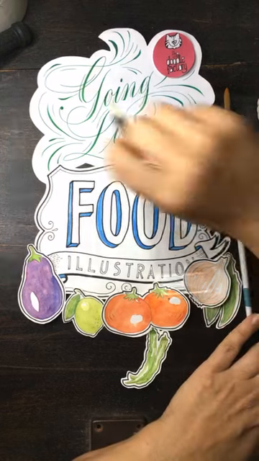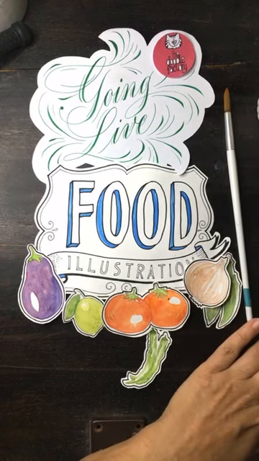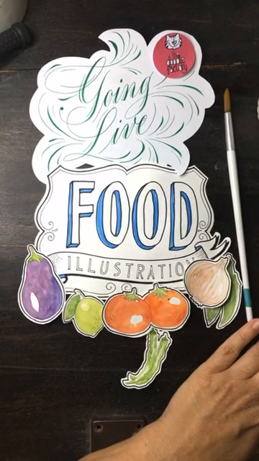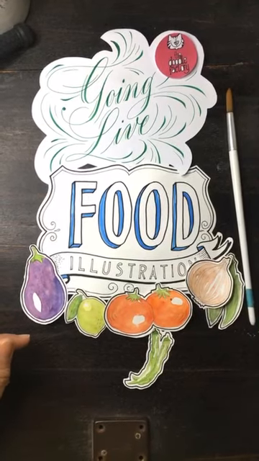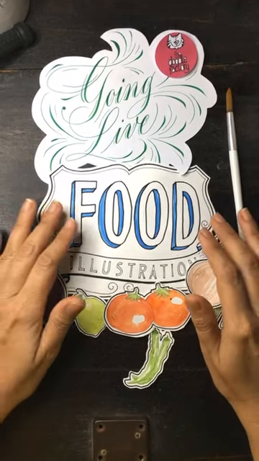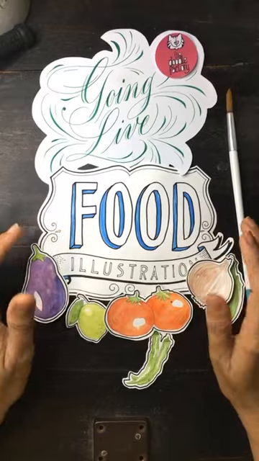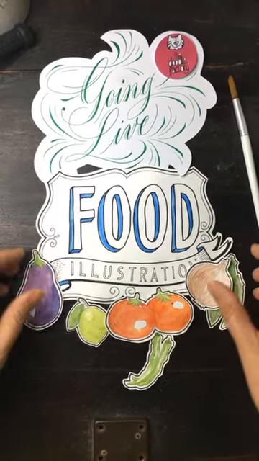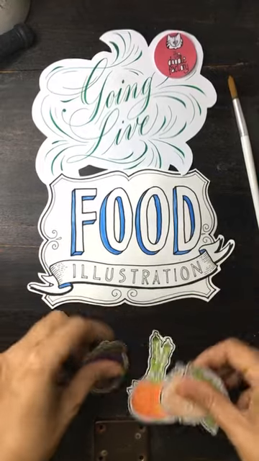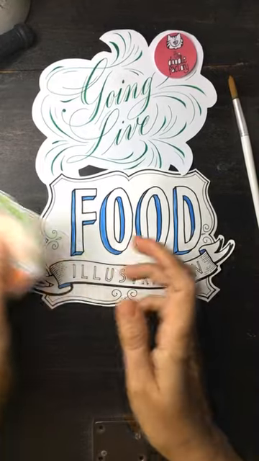Pineapple and kiwi. Okay, so today, food illustration was something a lot of people have asked for a while, and I'm going to try and do some easy foods.